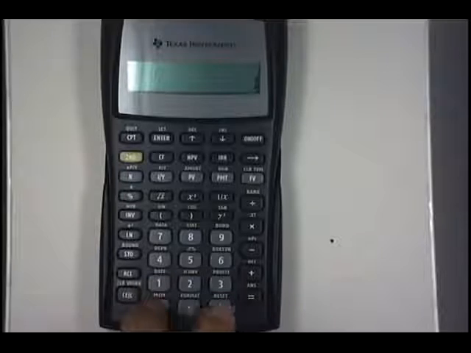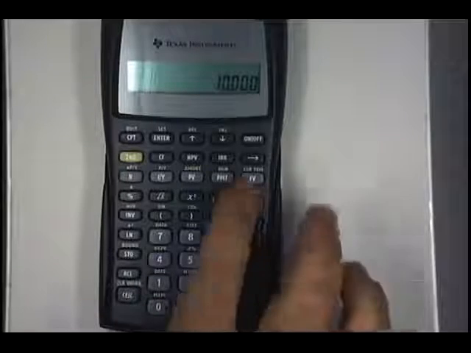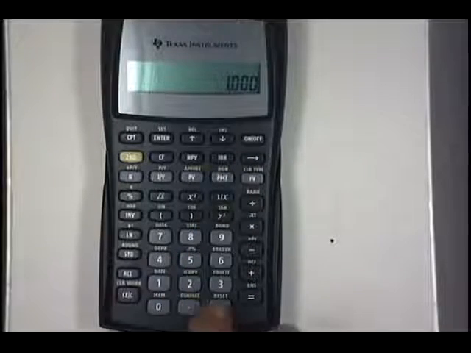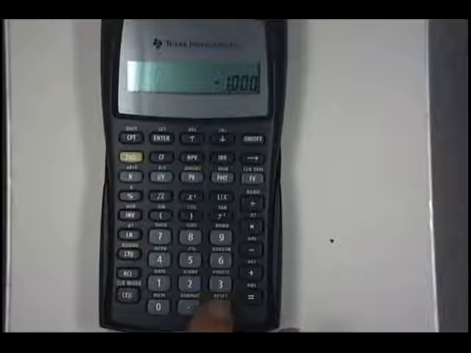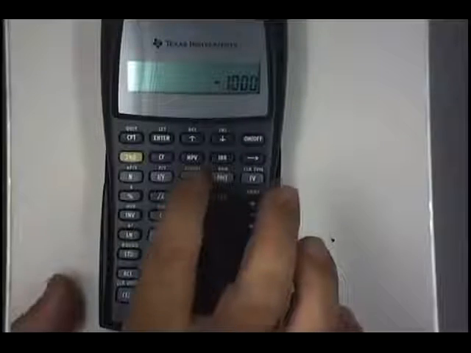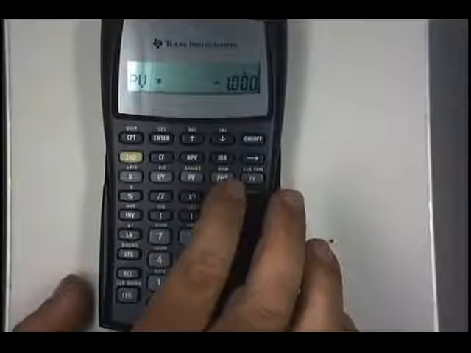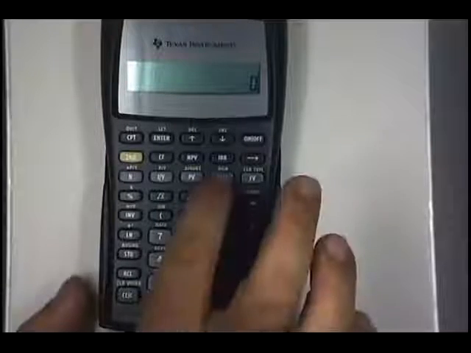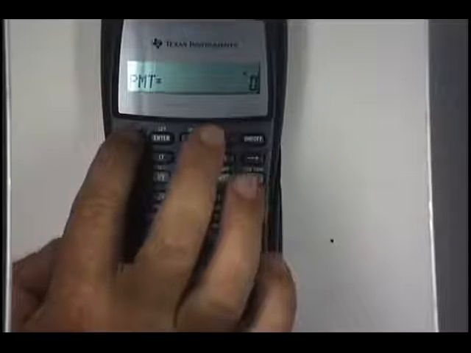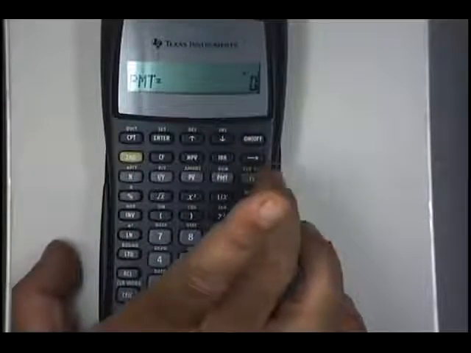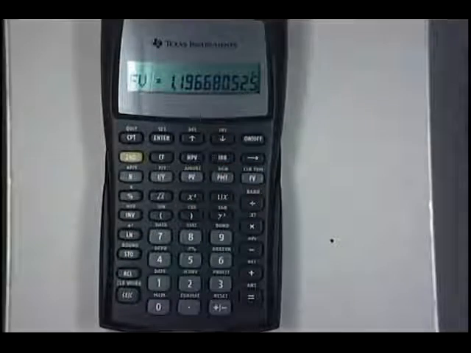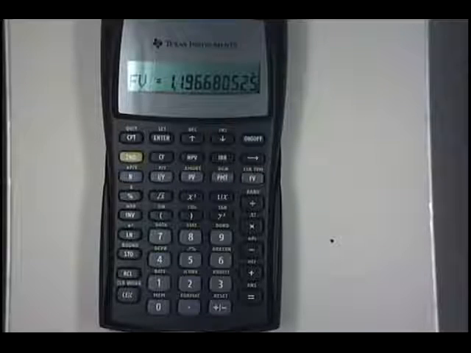I'm starting with, oh, one too many there, 1,000 negative. There's my present value. I have no payment. If I compute my future value, I have $1,196.68.